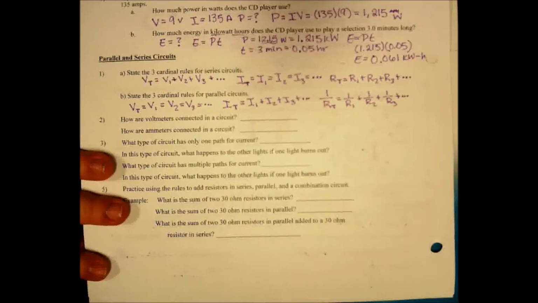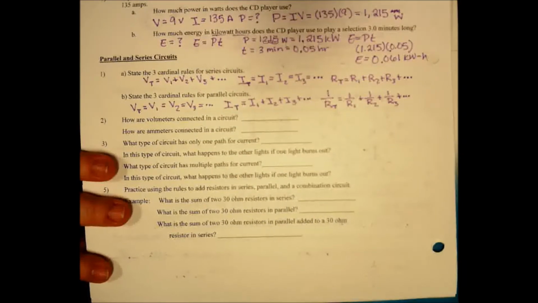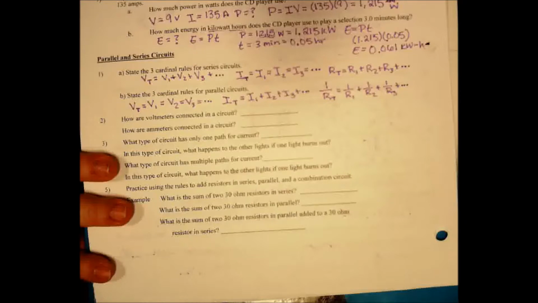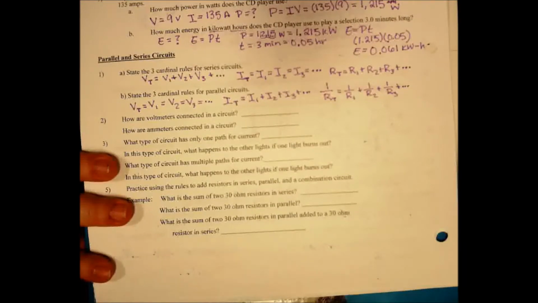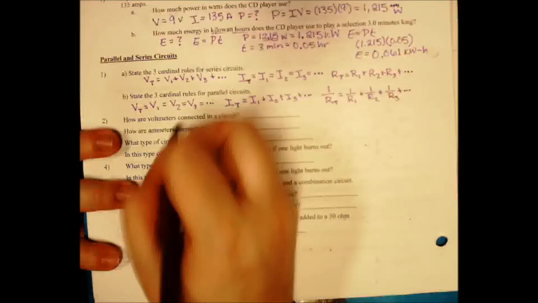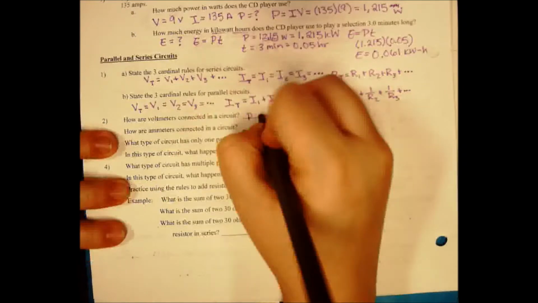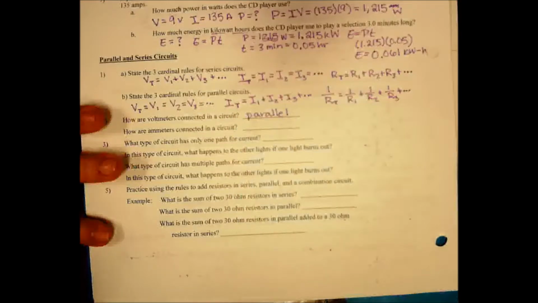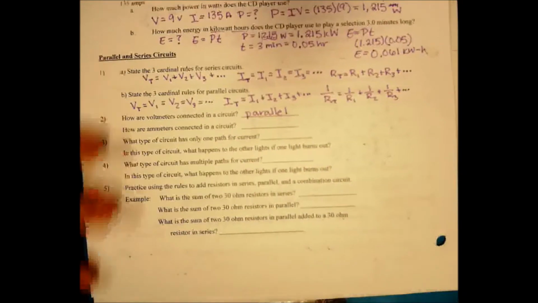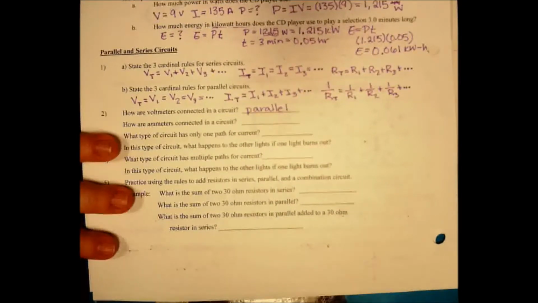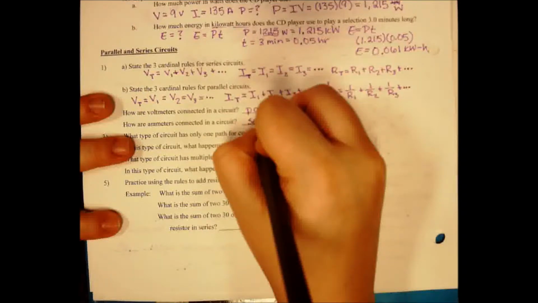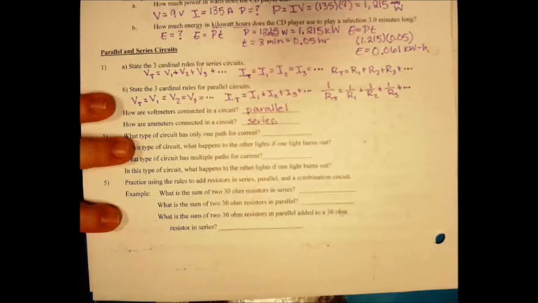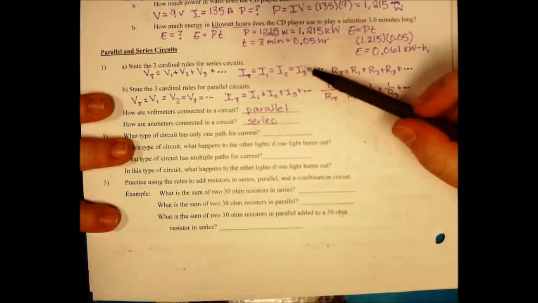How are voltmeters connected in a circuit? So voltmeters, because we want them to show the same reading that you're getting everywhere else, should be connected in parallel, because parallel is where voltage stays the same. Ammeters, if we want them to show the same current as everything else, we should connect them in series, because that's where current is staying the same.